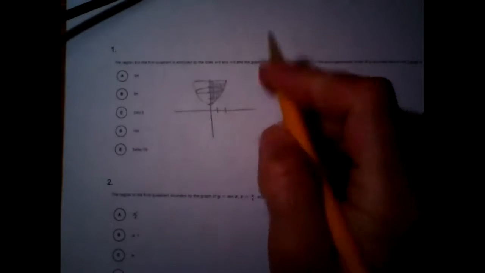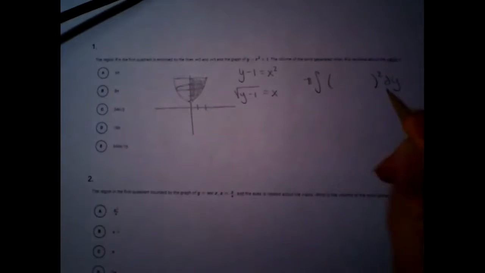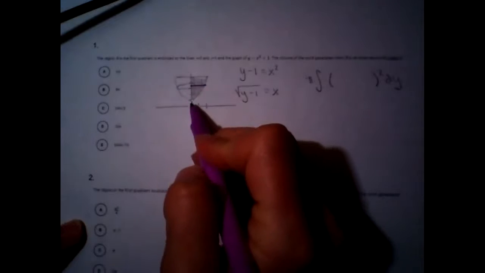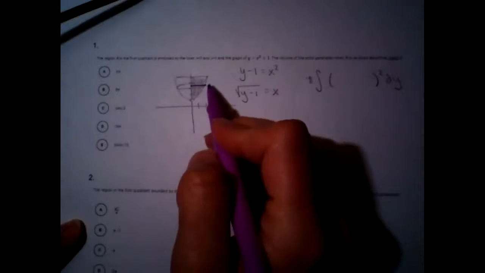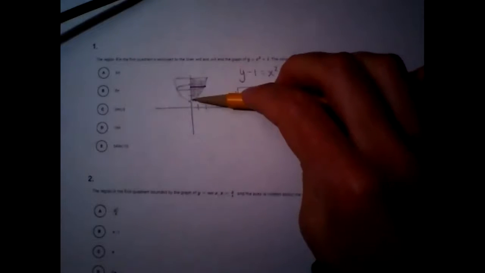But since it is dy, we need to rearrange this equation. So I'm going to subtract over the 1, and then we're going to square root. All right, so this is going to be pi r squared dy. So just set that up so you don't forget the pi or the squared. So pi r squared, and the radius is going to be right graph minus left graph. The left graph is the axis, so that's just 0. So it's just going to be this graph, which is the square root of y minus 1. And then our boundaries have to be y values since it's a dy problem. So look at your y-axis, it's going to be from 1 to 5.